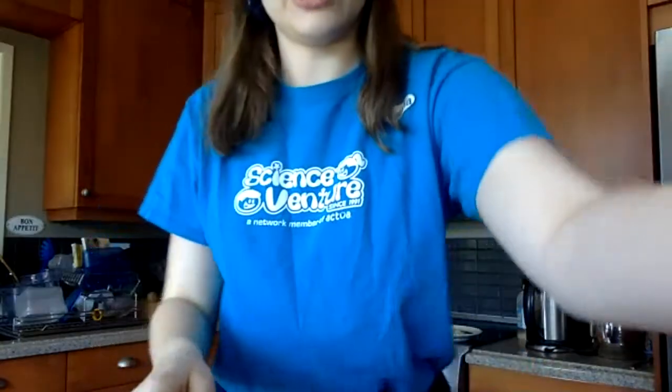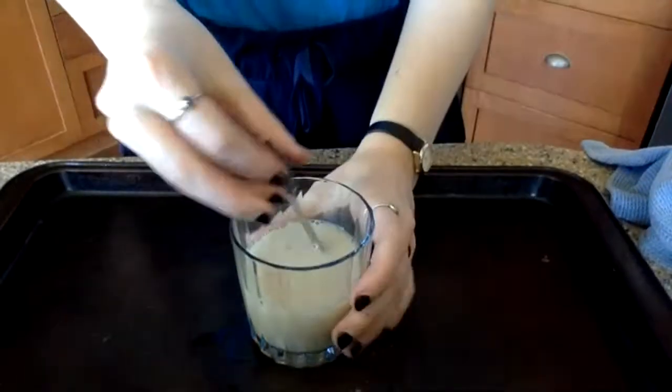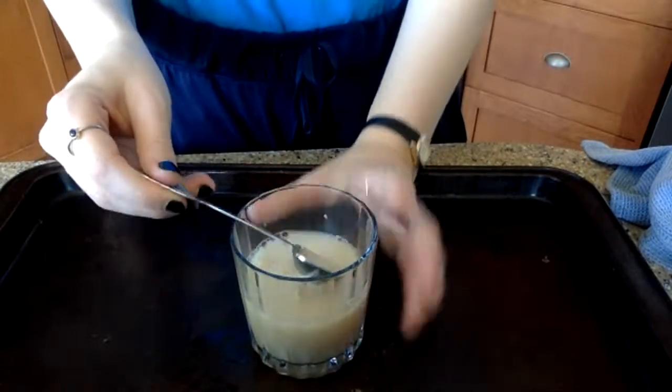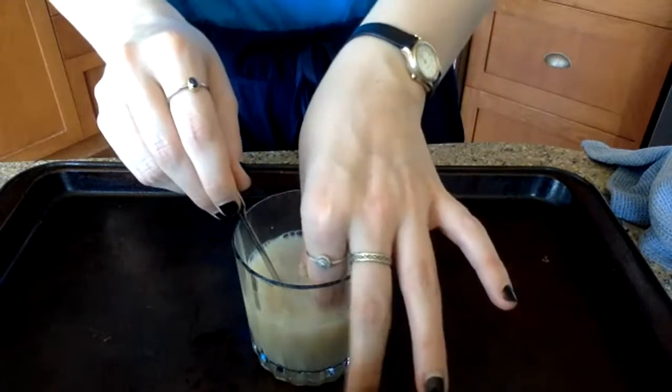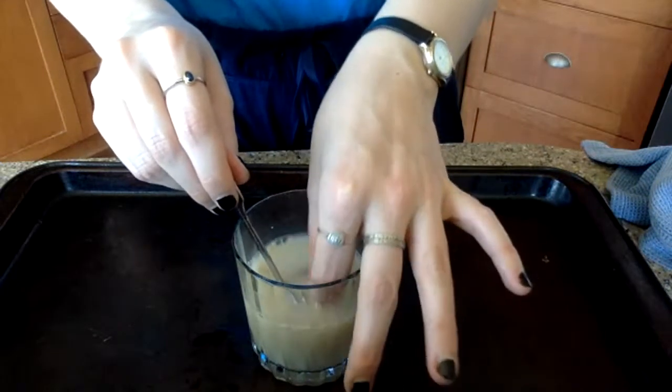So I will show you how well this is stirred. It's stirred pretty well. There's still a little bit of yeast floaties, but there's only so much we can do. Yeah, I'm going to scoop that out. It's kind of gross and slimy. It reminds me of pond scum.